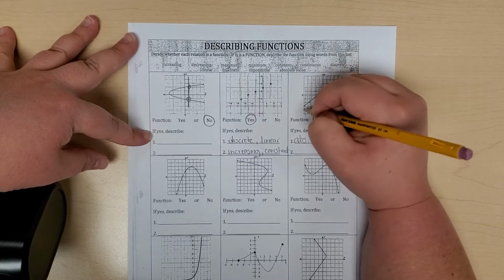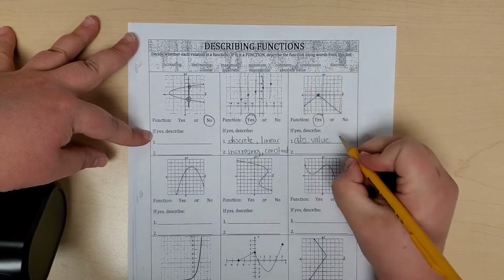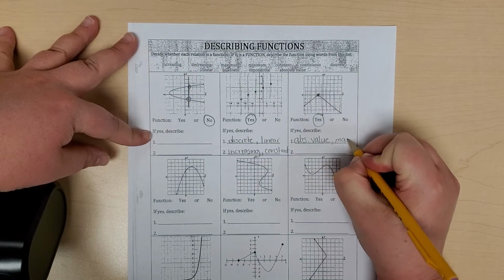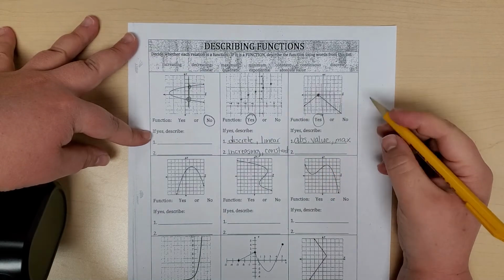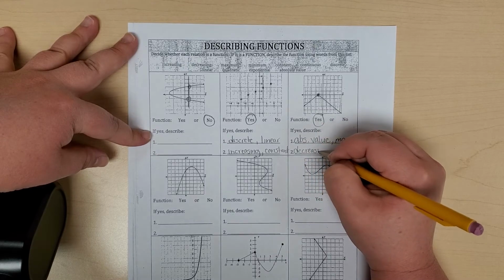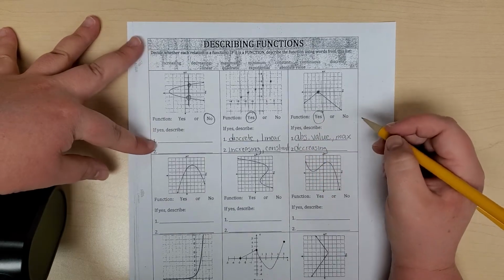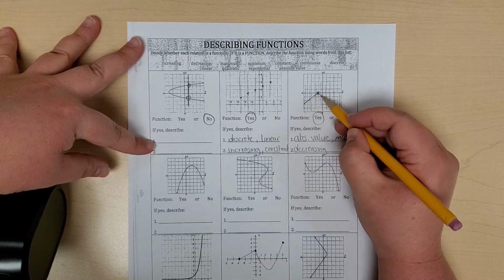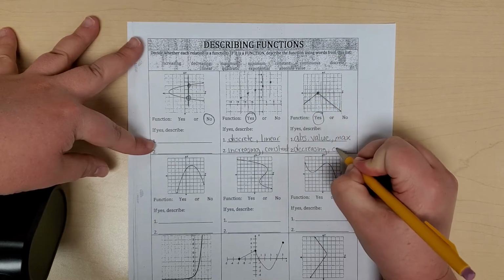This is a high point. The arrows tell me it goes down forever, so there's no low point. That means it has a max or a maximum. Since it opens down, it is decreasing. And since I could draw this without picking up my pencil, it's also continuous.